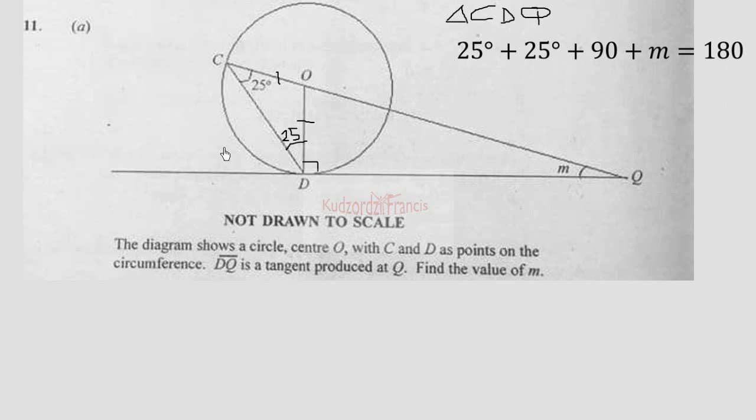So we add the angles 25 plus 25 plus 90. So we know we have 3 angles in a triangle, so this forms one angle here, then these are the other remaining angles 25 and M, and we equate it to 180 because the interior angles of a triangle sum up to 180.